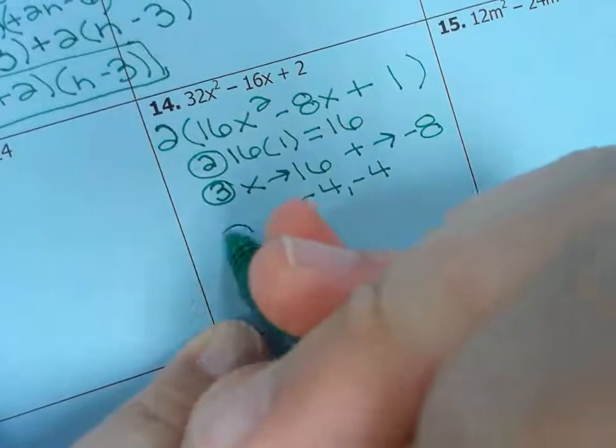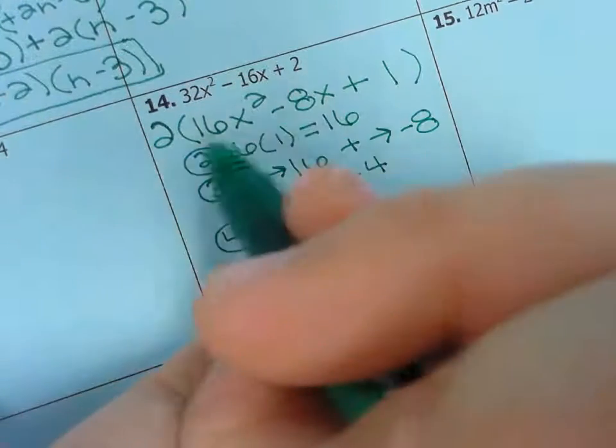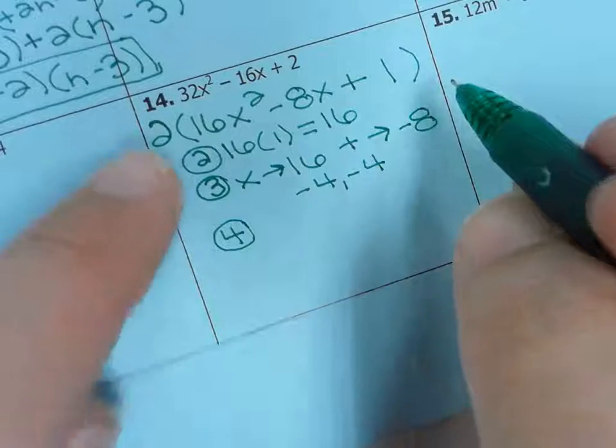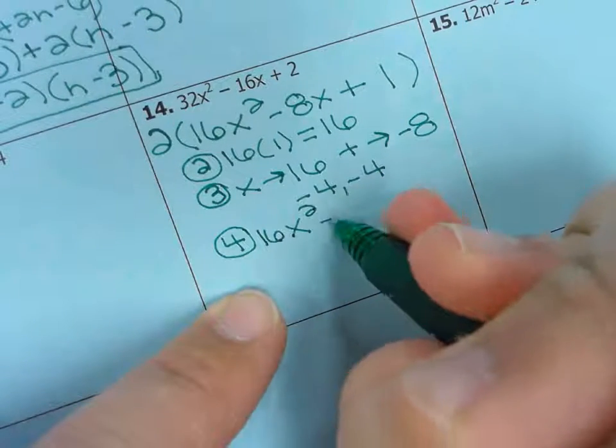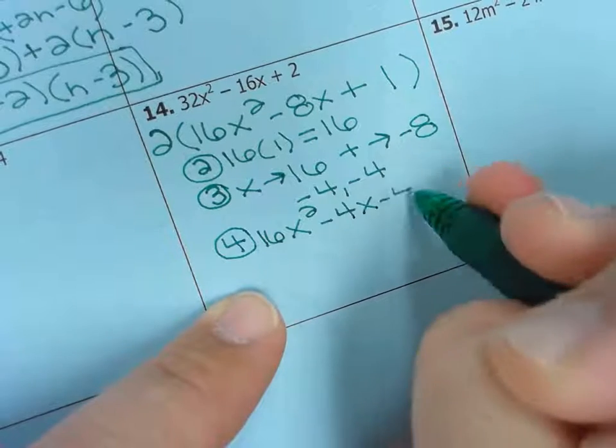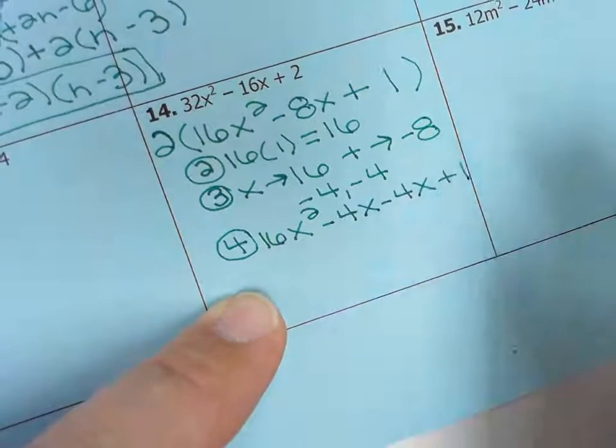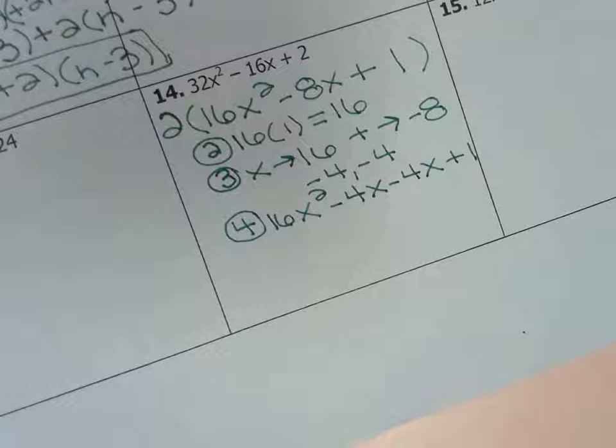Step 4. I rewrite my polynomial, the 2 we ignored till the end. I rewrite my polynomial, and what do I do with my negative 4's? Plug them in where the 8x is. Do not forget, since I'm replacing the negative 8x with negative 4 and negative 4, I have to put x's with them to make a replacement.